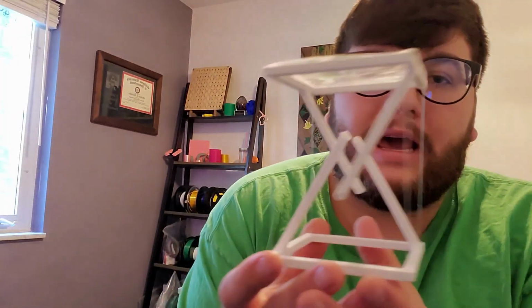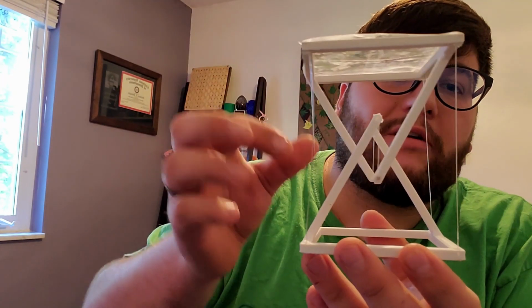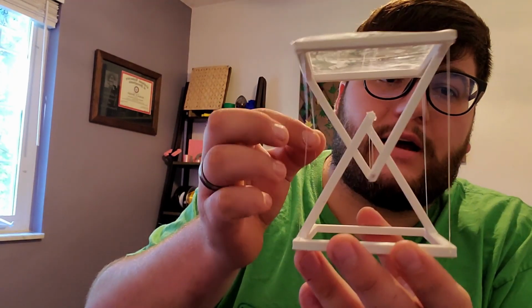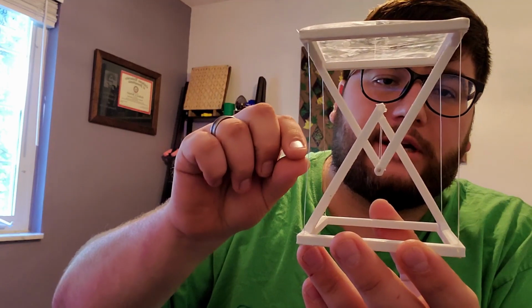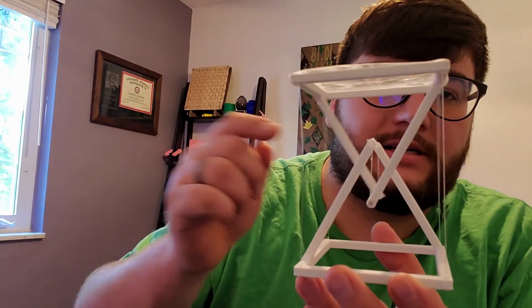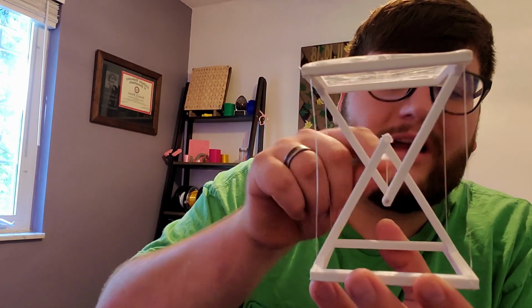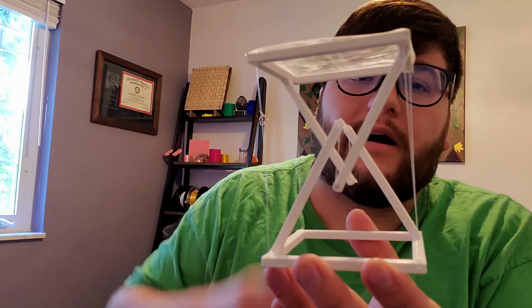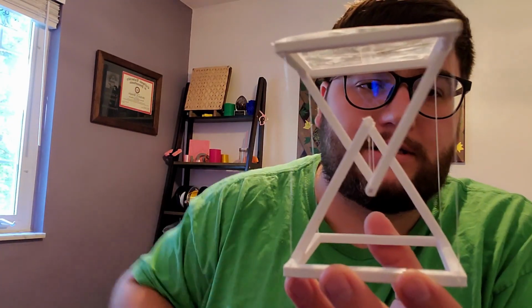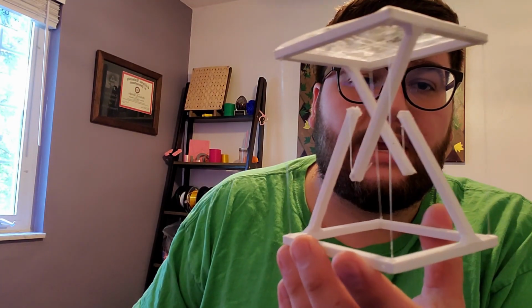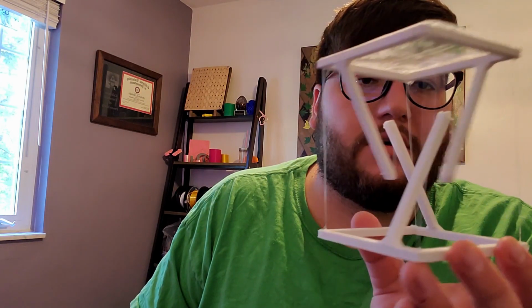I used some fishing line, and I also included a top on it. While you see these are attached with fishing lines, the tension pushing it together from these outside strings and the tension pulling it apart within these inner supports are working against each other and create this awesome floating structure.